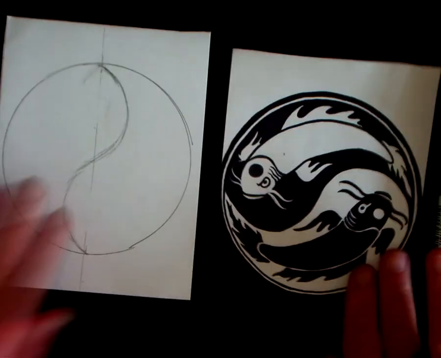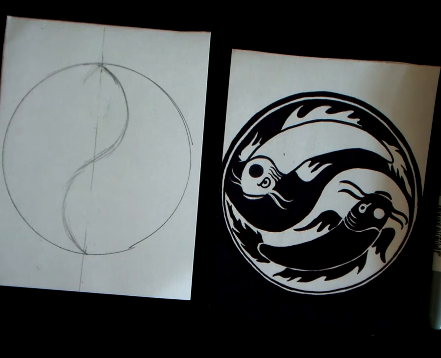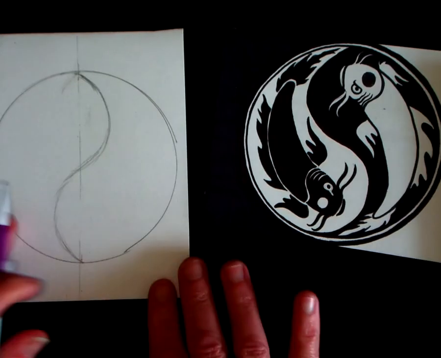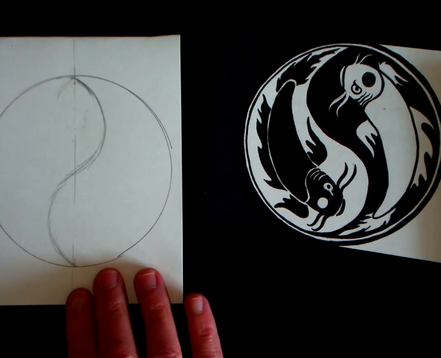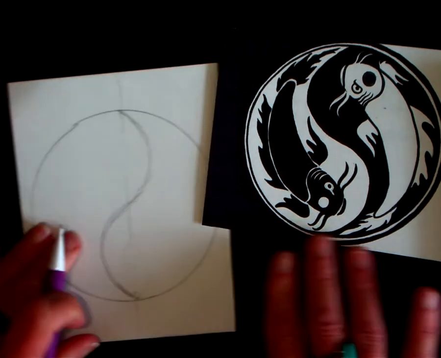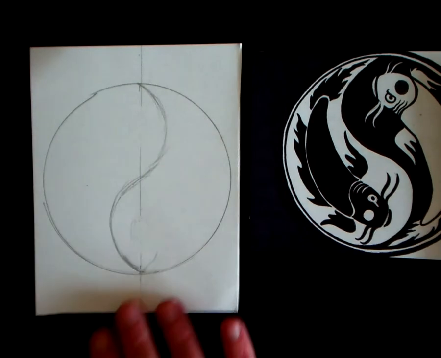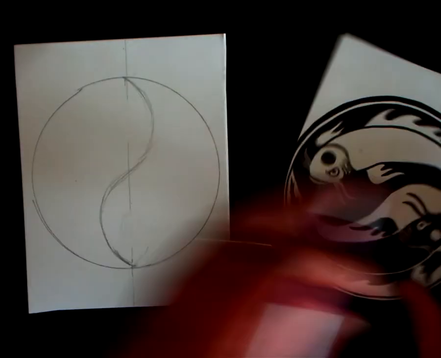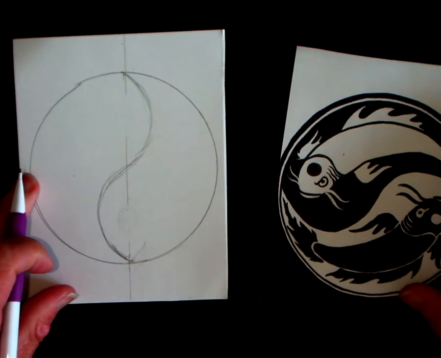The fish, we're doing a very basic shape, and I'm going to turn it this way so I can show you guys better, but I've got it upside down. Oh my. Speaking of balance, alright, get this right.